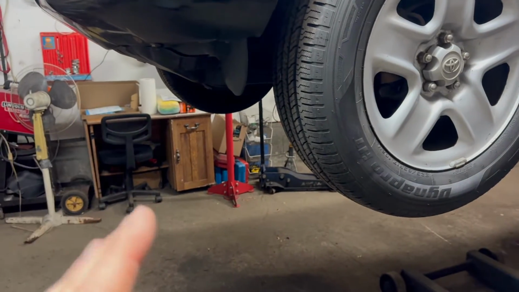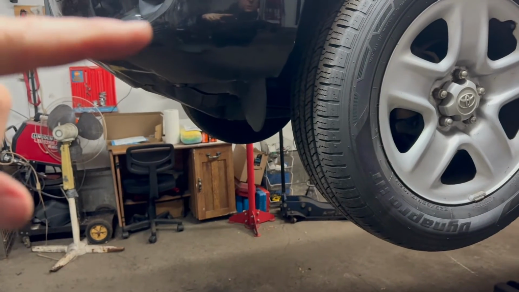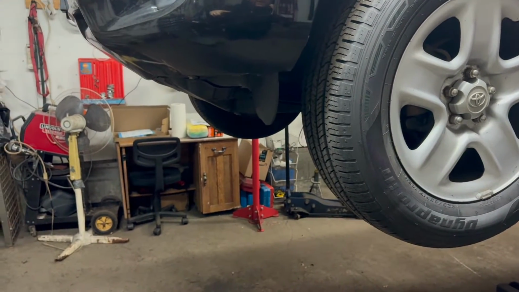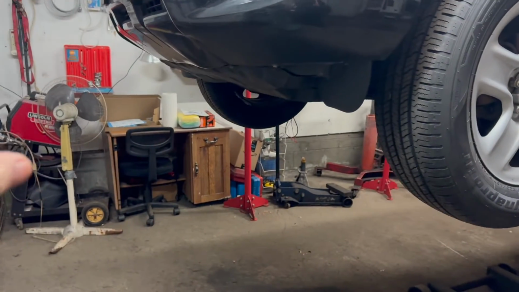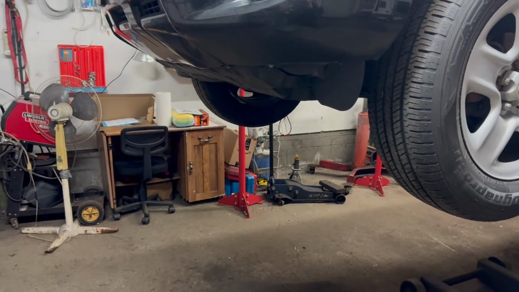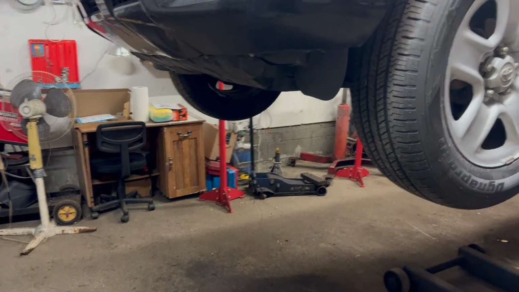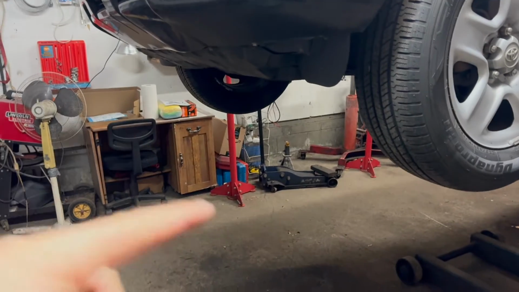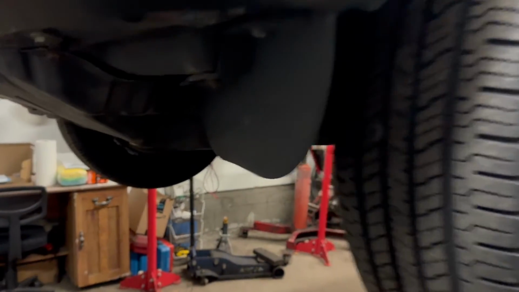Bank 1, sensor 1 is the first one on top that comes out as soon as the exhaust comes out of the engine into the exhaust manifold. That top sensor is bank 1, sensor 1, also known as upstream. Then we have the downstream, which is bank 1, sensor 2, and that's the one we're going to look at today.